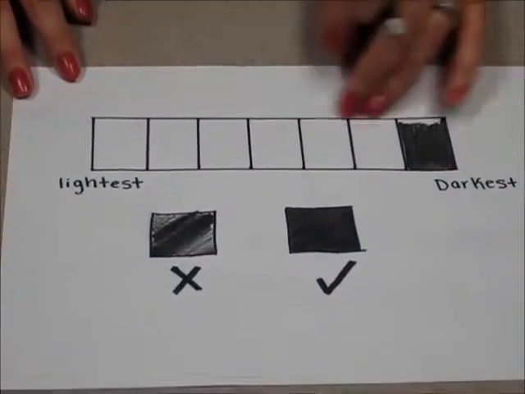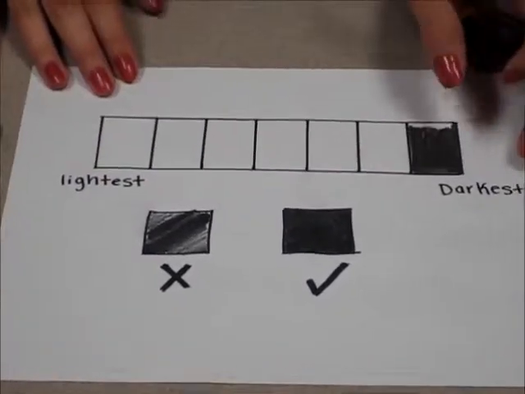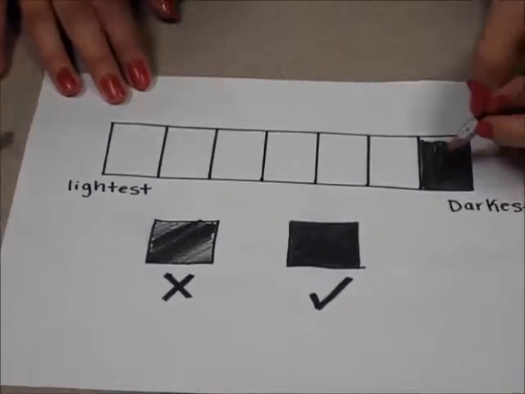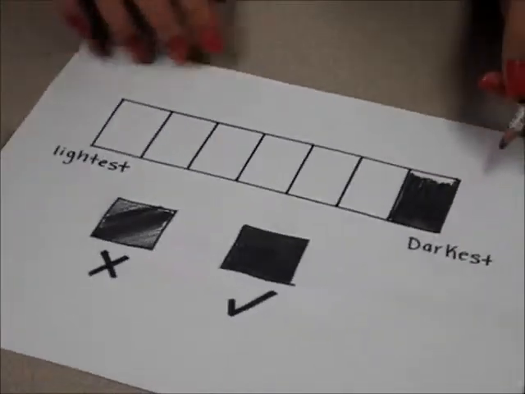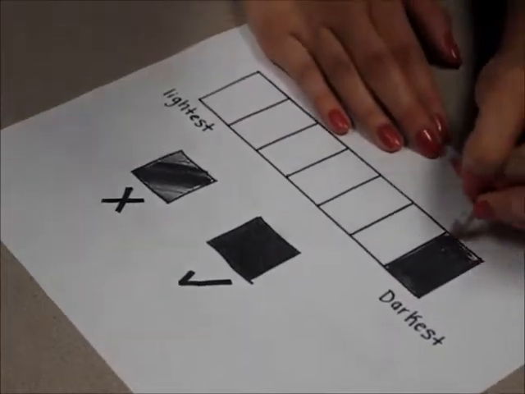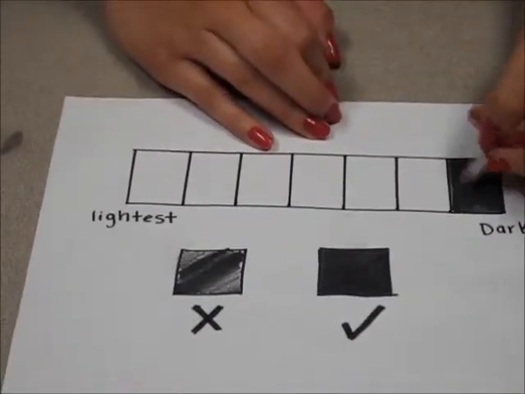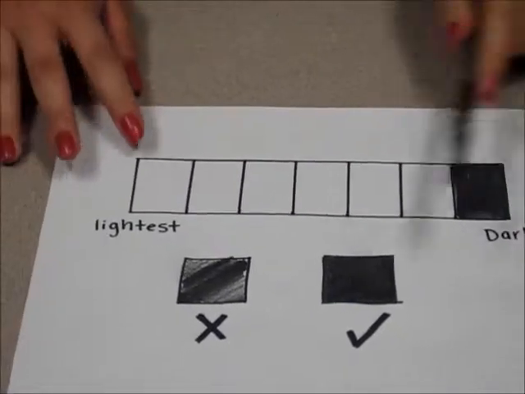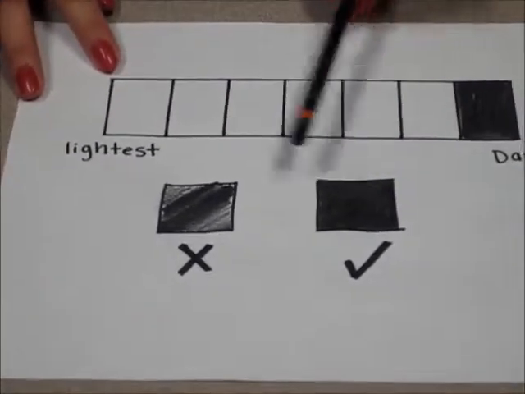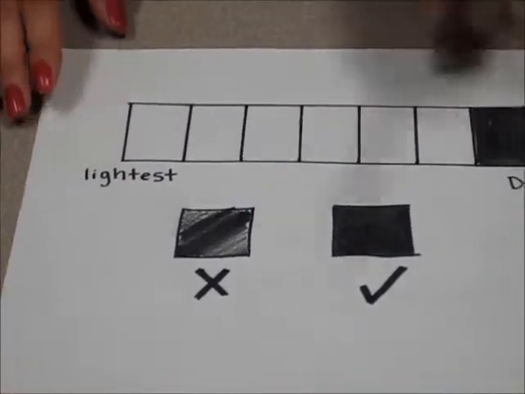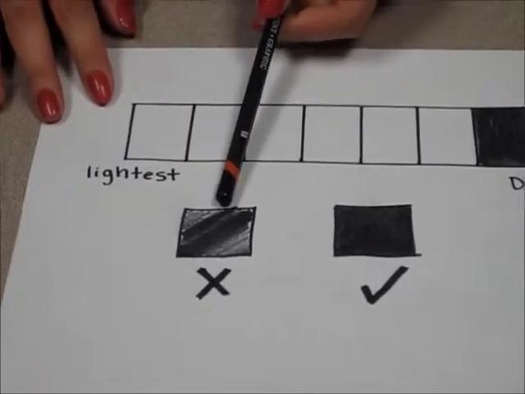So once you've divided it into 7 parts, you're going to label it lightest to darkest, whatever end you want, and you're going to start in your darkest square, and you're going to just fill it in with as dark as possible. You have to apply tons of pressure to make sure you get it as dark as you can. The thing is that you have to shade it evenly, because if you shade it unevenly, you're going to get a value scale inside of a square, and we don't want that.